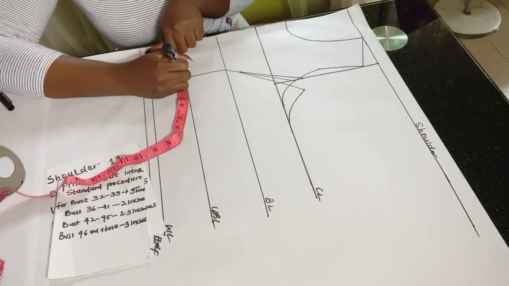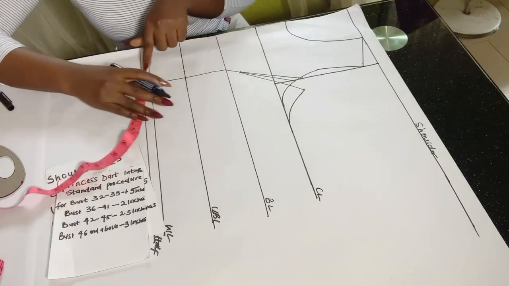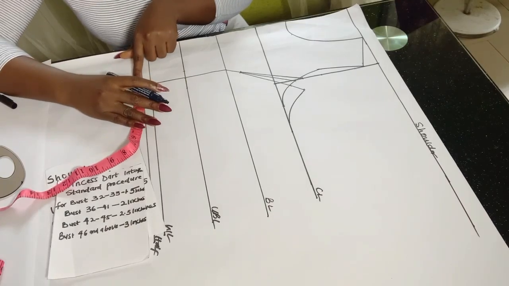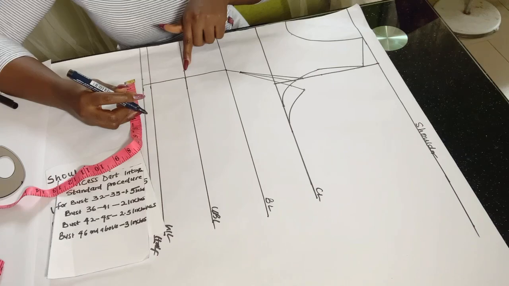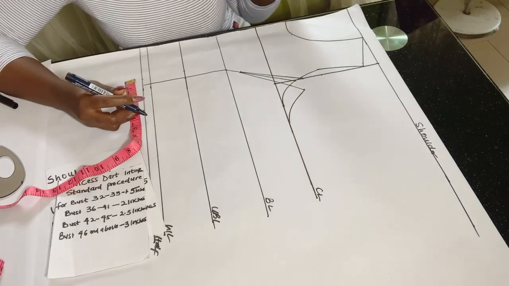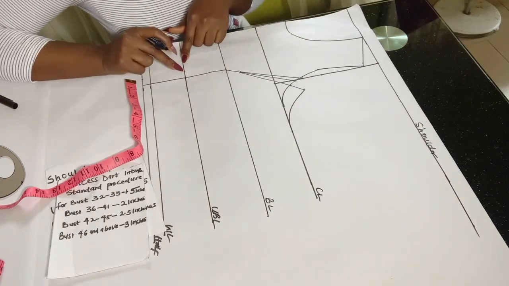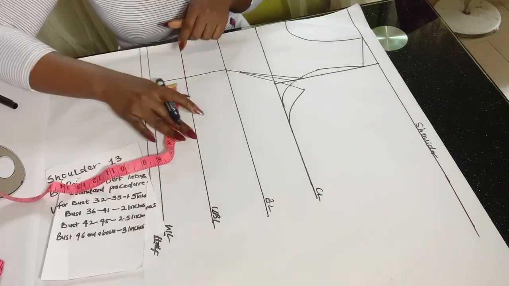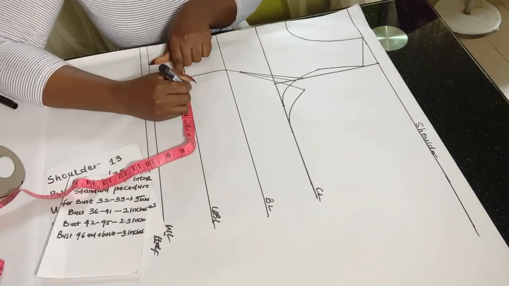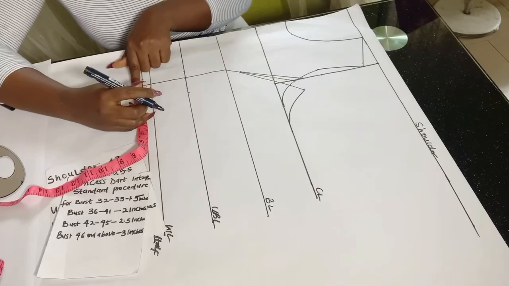This totally depends on you. If you want to take your 2 inches or divide it into 2, it's totally up to you. You can decide to take 1 inch here, 1 inch here, but I'll be taking half inch here, then 1.5 inches here. And you connect it.